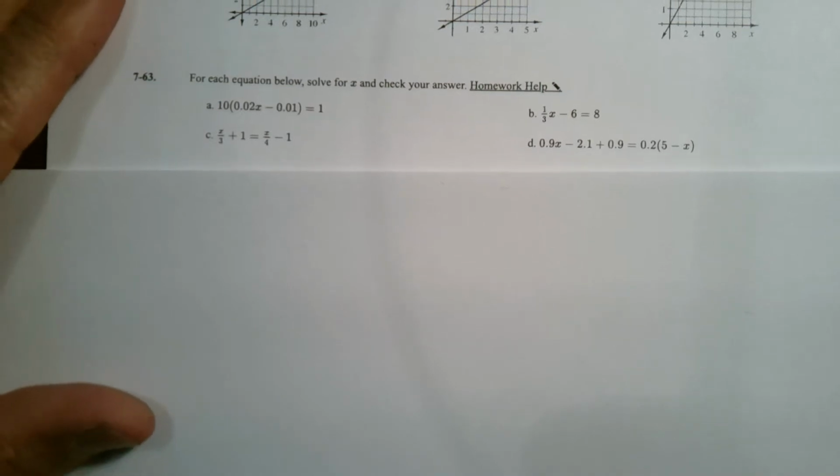We are looking at solving equations, but specifically equations that contain either decimals or fractions, or sometimes even both, and ways to solve those equations without really getting bogged down by the decimal or fraction operations. So something known as fraction busters or decimal busters.